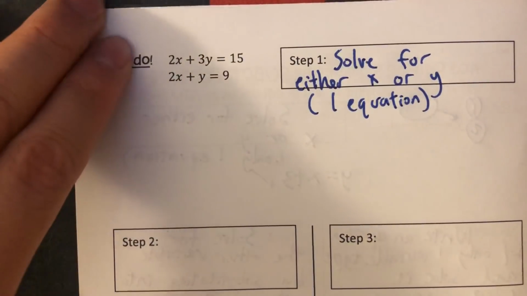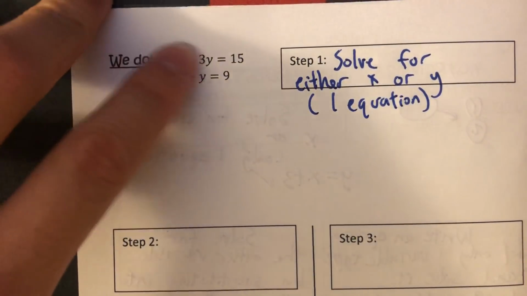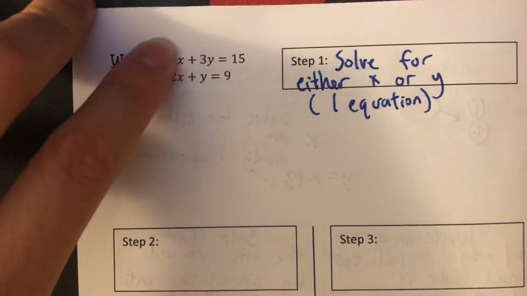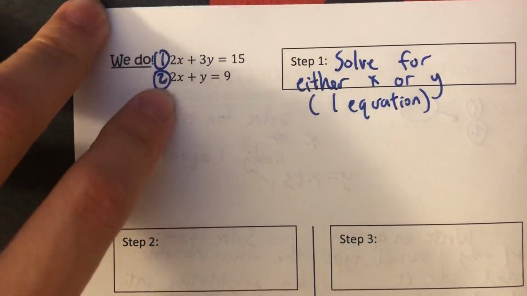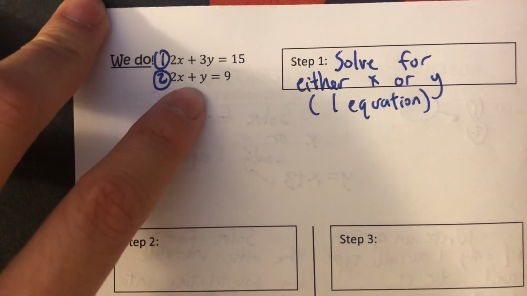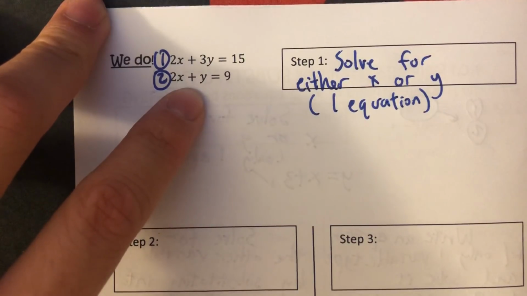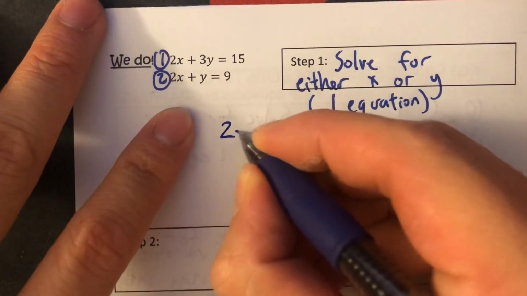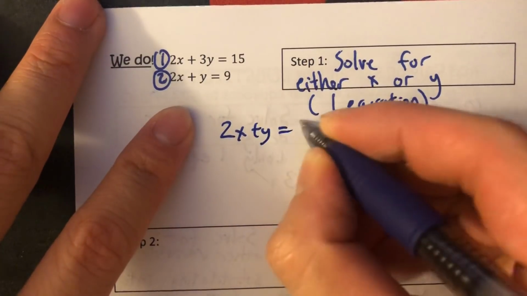Alright, so I'm looking over here. I have two equations to choose one. I had to pick one of the variables to solve for. This second one, I'm going to label them just for reference. Equation number 2 looks easier because there's nothing in front of the y. It's not really, really easy, but it's easier for me to solve for y. So I'm going to use equation number 2. I have 2x plus y is equal to 9.